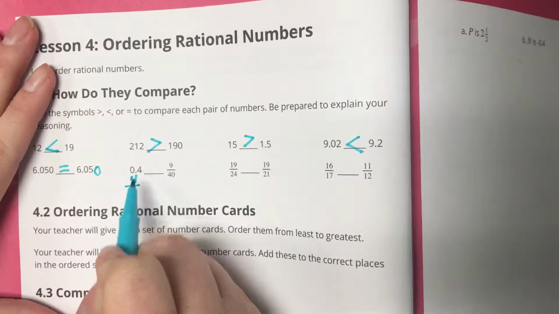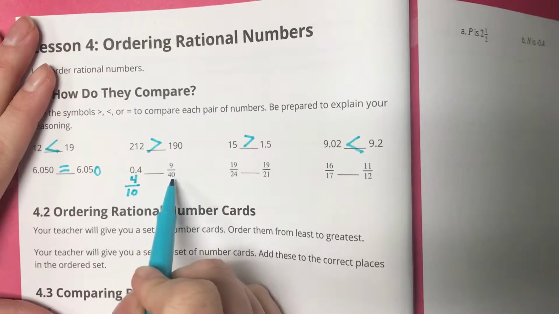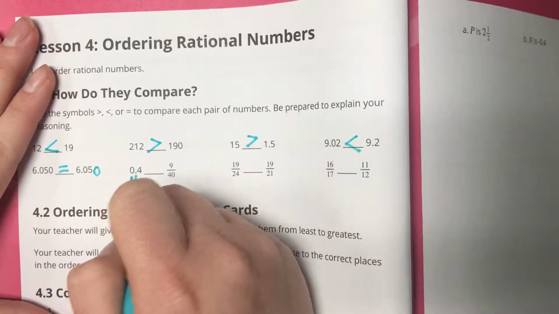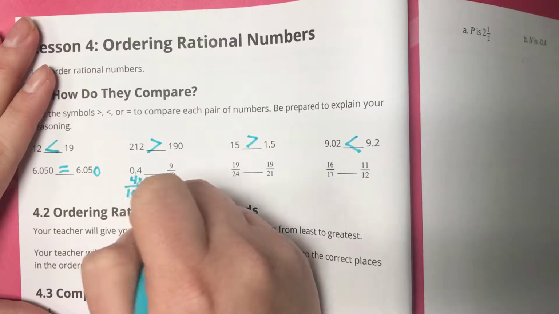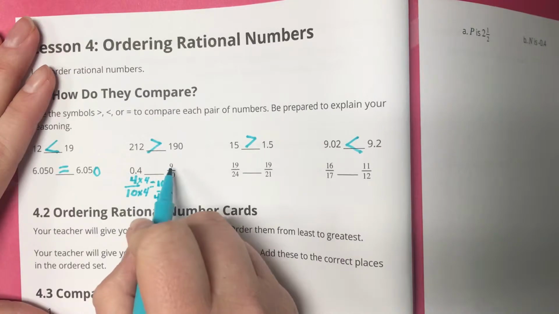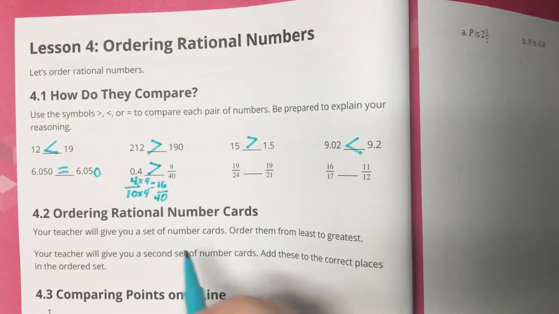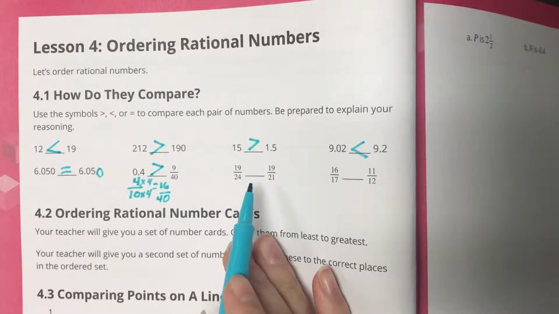So 4/10 compared to 9 out of 40. If we make them the same denominator, this would be times 4, times 4. So this would equal 16 over 40. And we know that 16 over 40 is bigger than 9 over 40. So that makes 0.4 bigger than 9 out of 40.